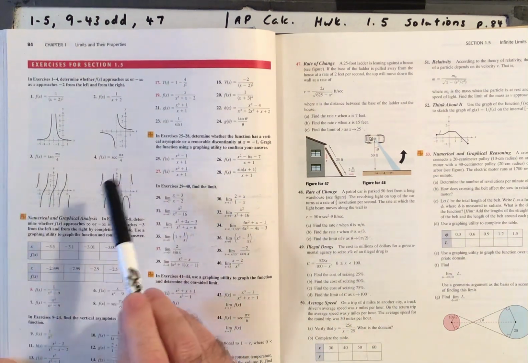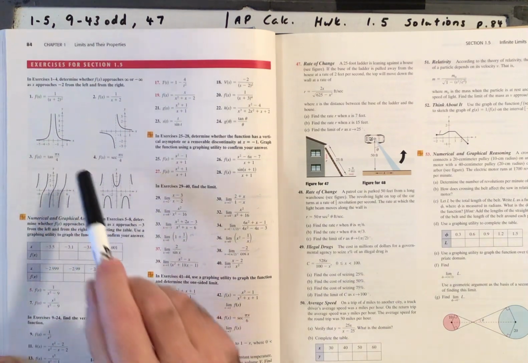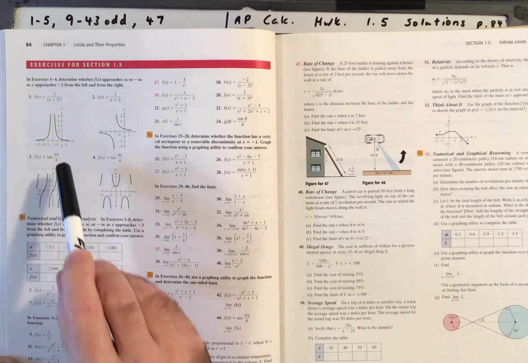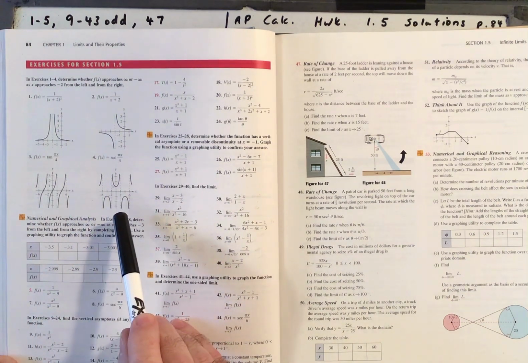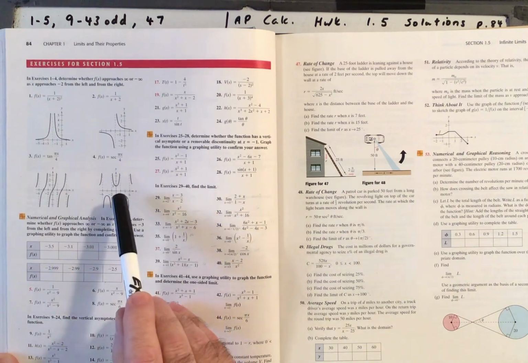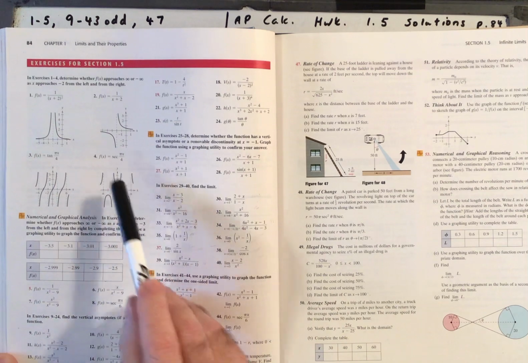On number three, so from the left, positive infinity. From the right, negative infinity. All right, and then number four, from the right, positive infinity.